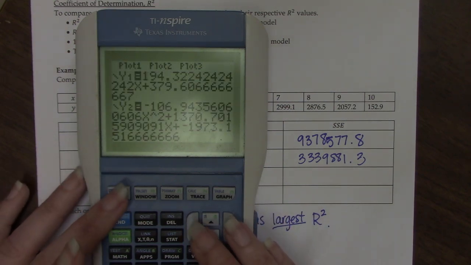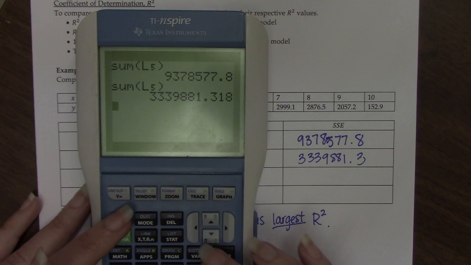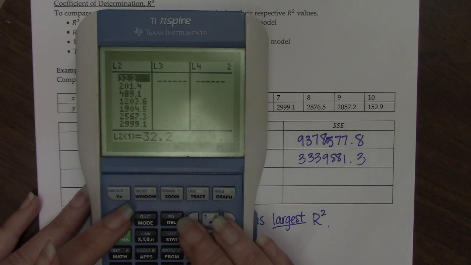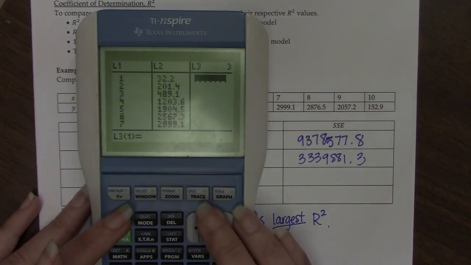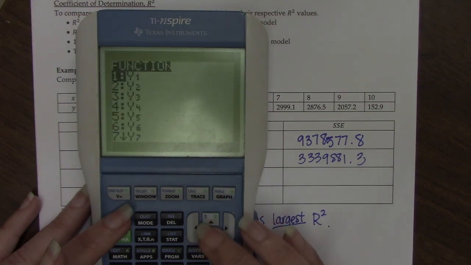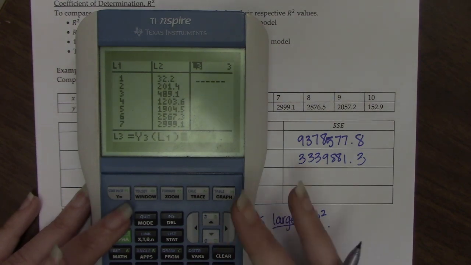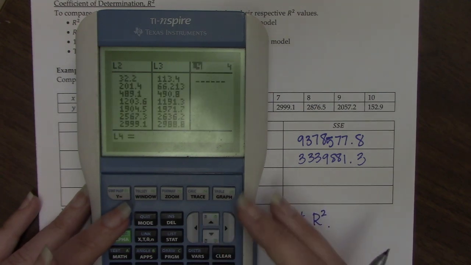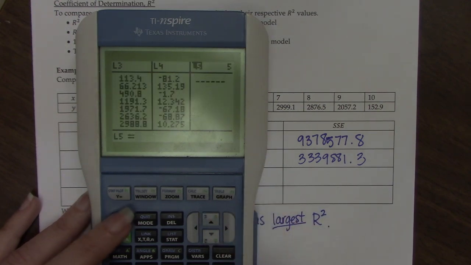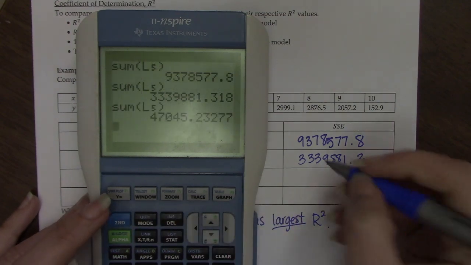Let's check and make sure there's a function there. Oh, there's definitely one there. Let's try this again. So list, edit. All right, so my values are there. So vars, function, Y3, parentheses L1. Now it worked. So now let's get our error terms, L2 minus L3, and let's square them. So once again, all I got to do is second enter. There's my next one.